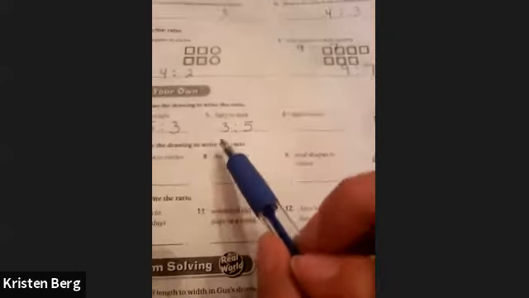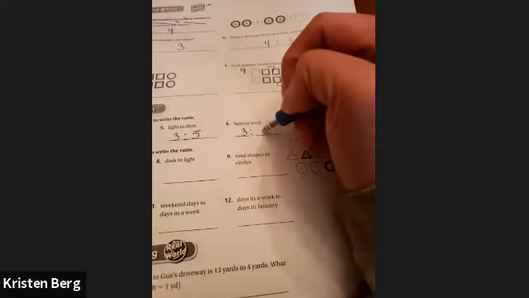Next, it says light to dark. Well, now we're just flip-flopping this. So the light was 3, colon, and then the dark was 5. And then this one says light to the total. Well, look here. We already know what the light is. The light is 3. And total, we would just be adding all of these. In other words, it would be 8.